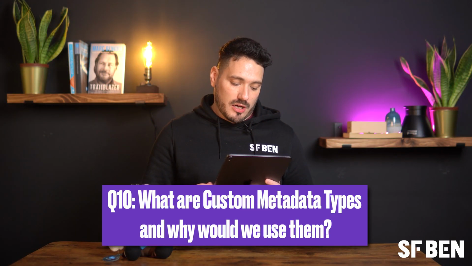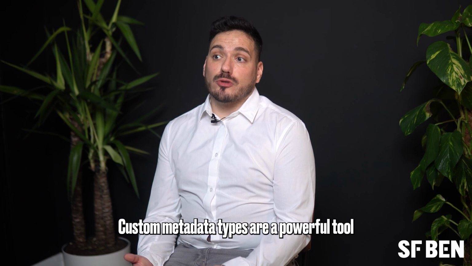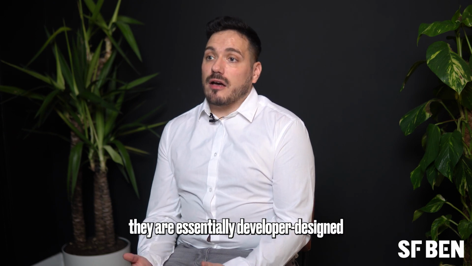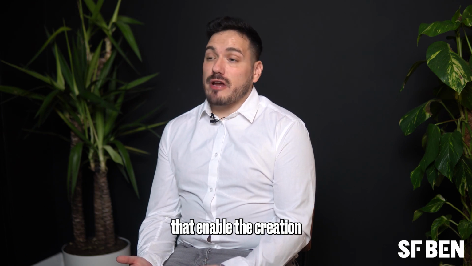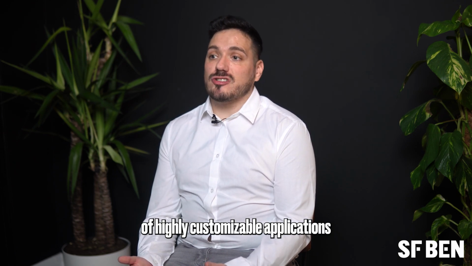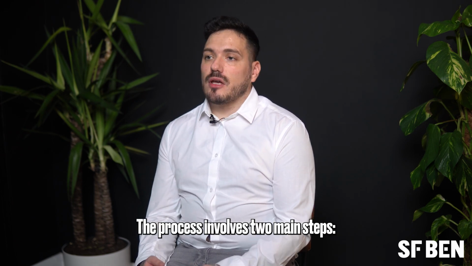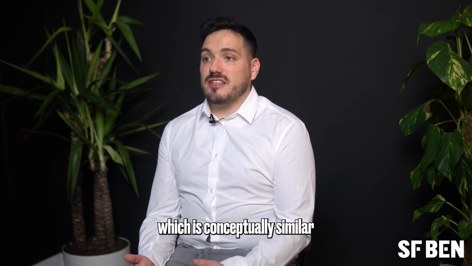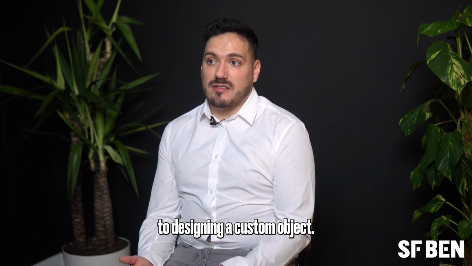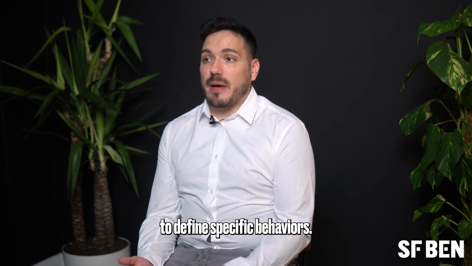And finally, what are custom metadata types and why should we use them? Custom metadata types are a powerful tool in Salesforce development. They are essentially developer-designed metadata structures that enable the creation of highly customizable applications within a Salesforce instance. The process involves two main steps. First, you design the metadata type itself, which is conceptually similar to designing a custom object. Then you create records of that metadata type to define specific behaviors.